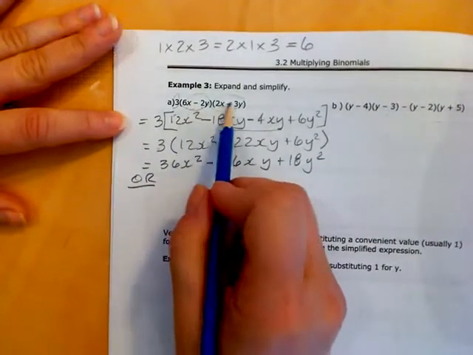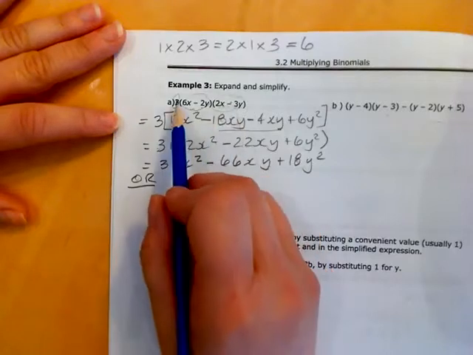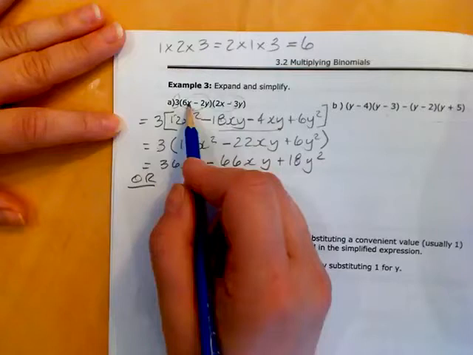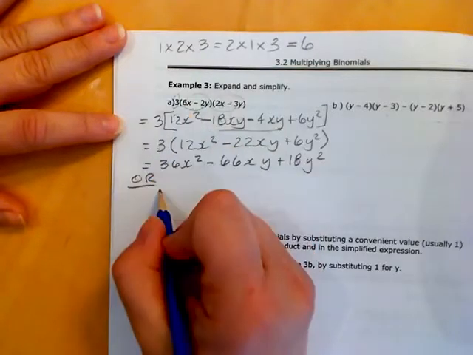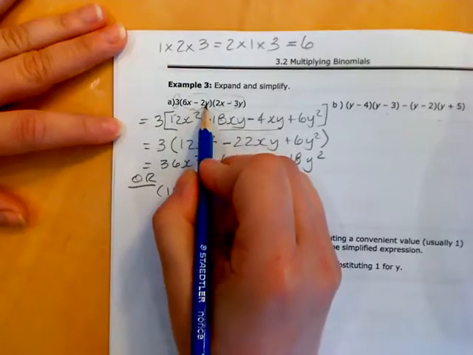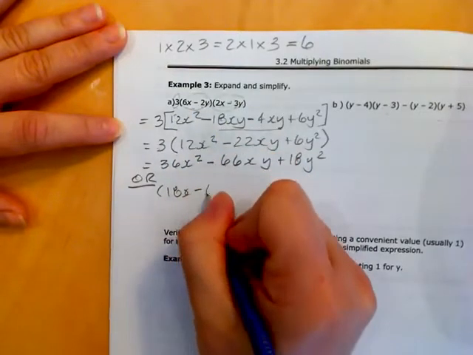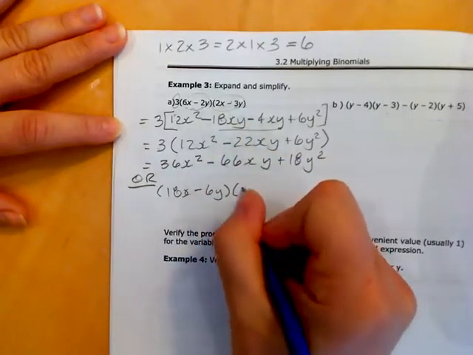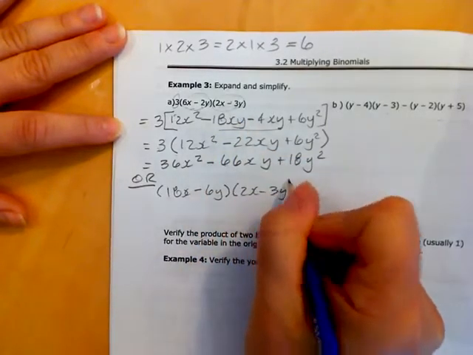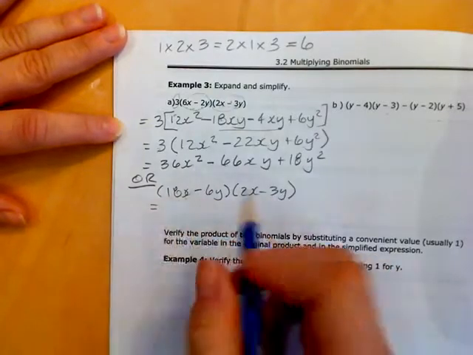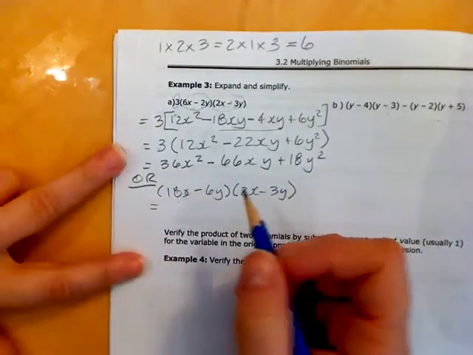However, we could also do it this way. Instead of multiplying these two out first, we could multiply 3 into this. So if that was the case, we would distribute 3 into this. So that's 3 times 6 is 18x, and 3 times that is minus 6y. And then we still have this second bracket here, 2x minus 3y. And then we would FOIL these out. And when we do, you will find you end up with the exact same thing, but I will show you.